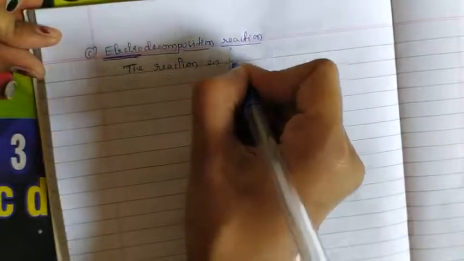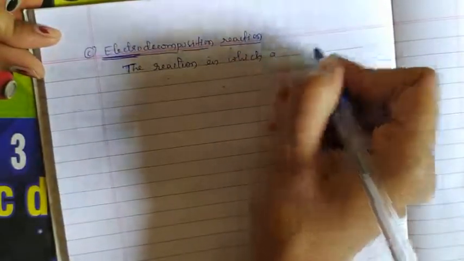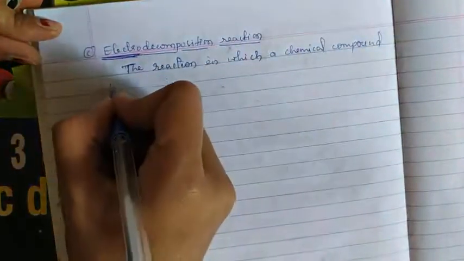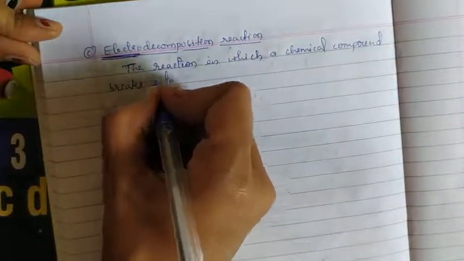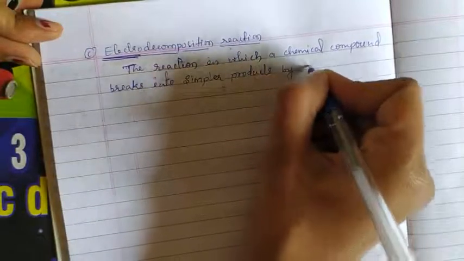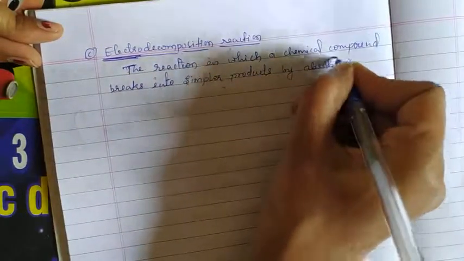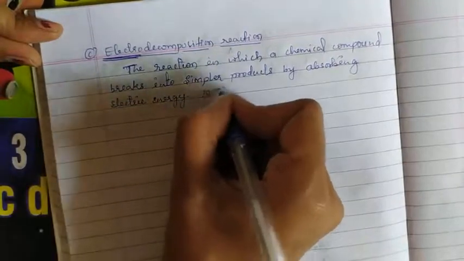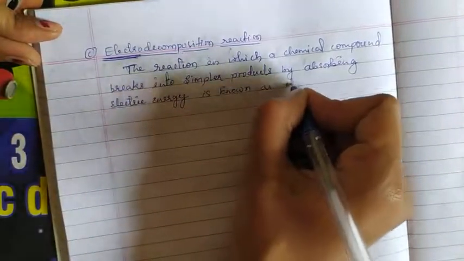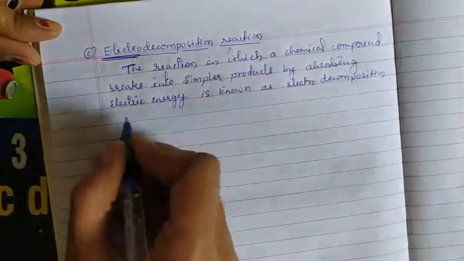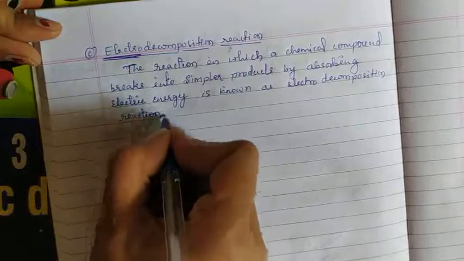So the reaction in which a chemical compound breaks into simpler products by absorbing electric energy is known as an electrodecomposition reaction.